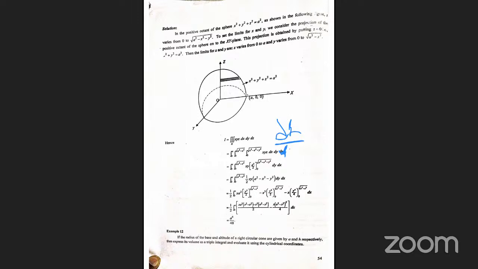What is that? Z square by 2. And what are the limits? 0 to under root of a square minus x square minus y square.